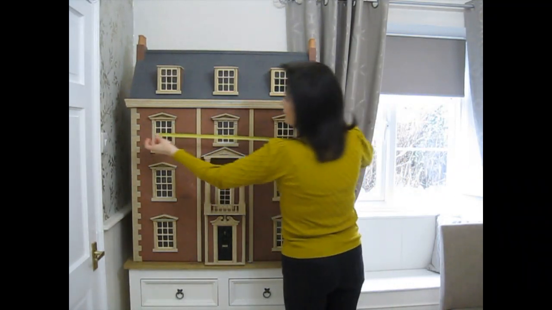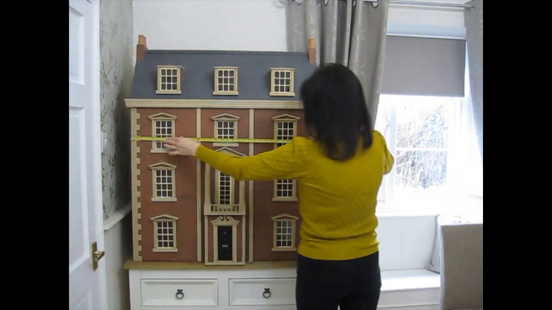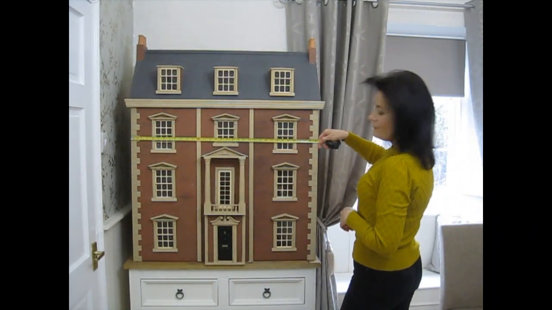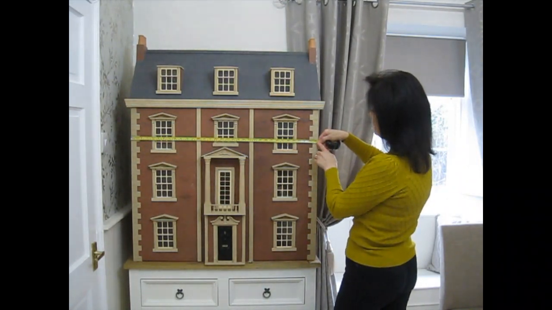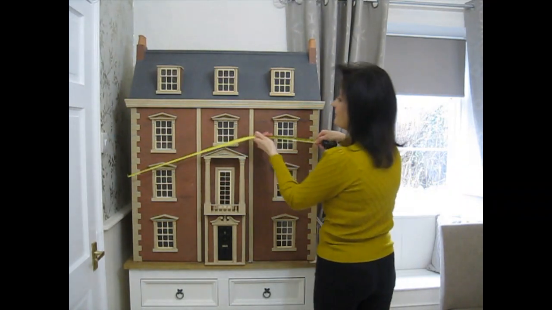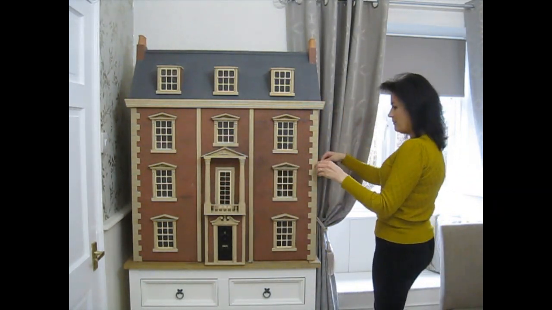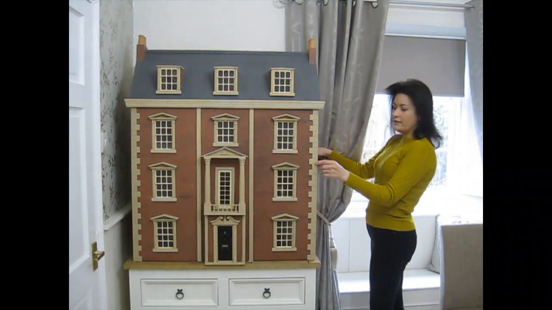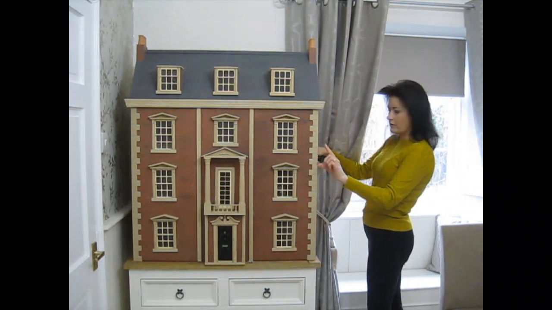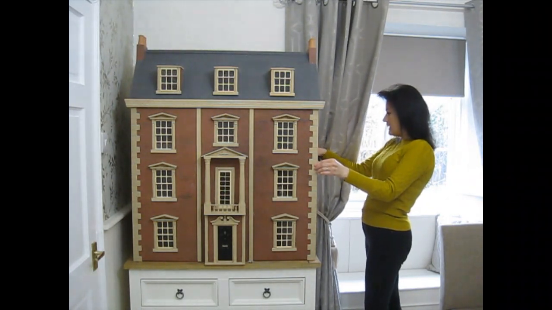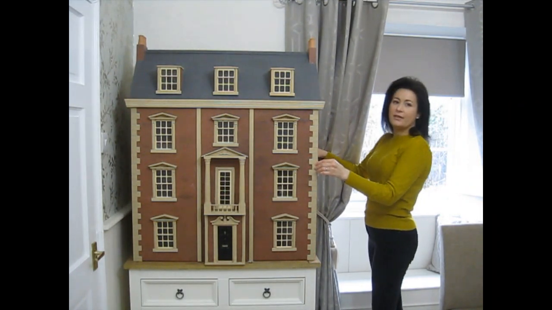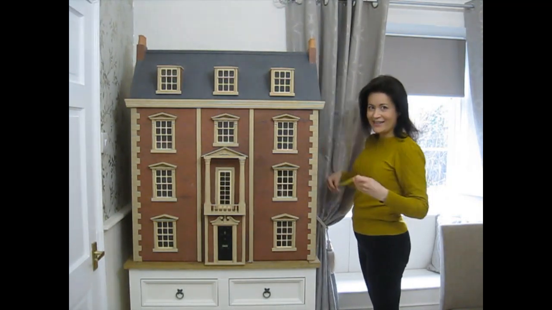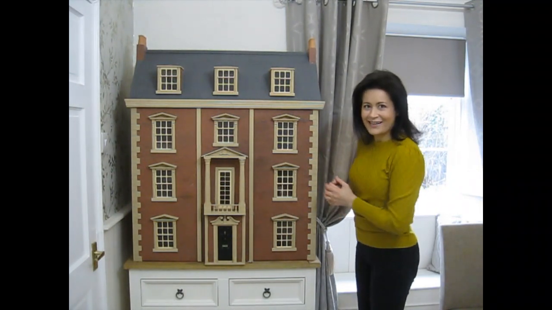The width is 850 millimetres, which is 33 1/2 inches, and the depth, including the thickness of the front door, and I'll come on to that in a moment, is 410 millimetres, and that's 16 inches. Okay, let's get it open.